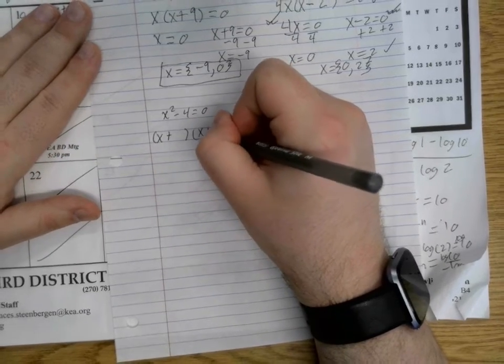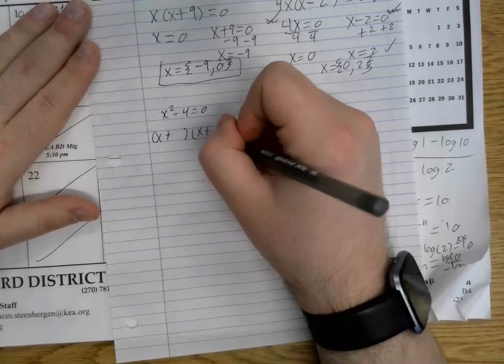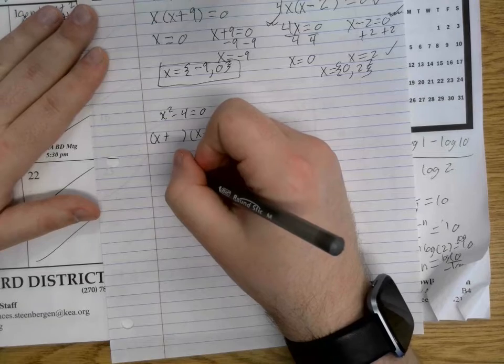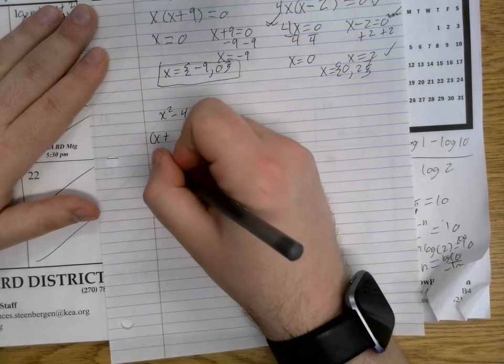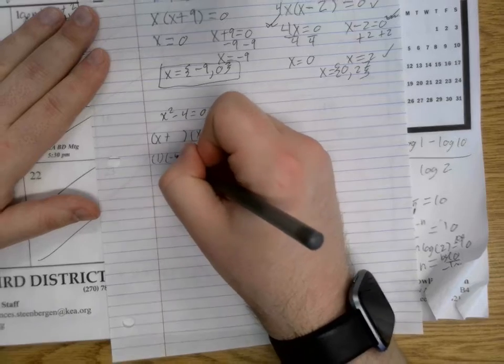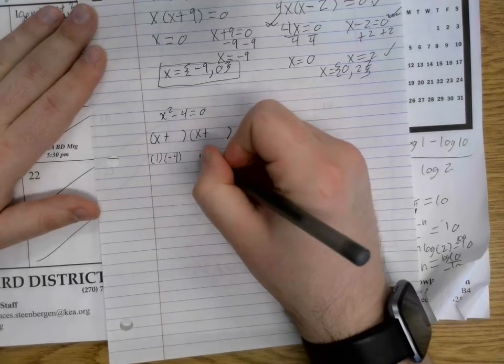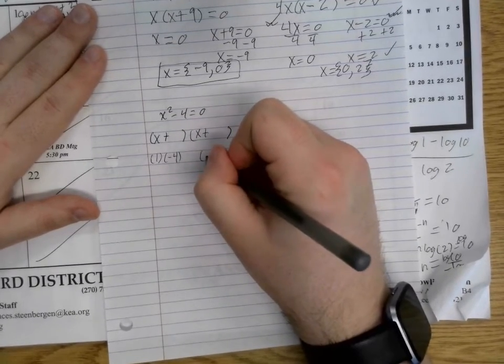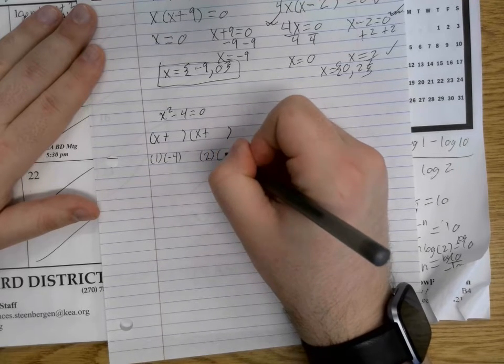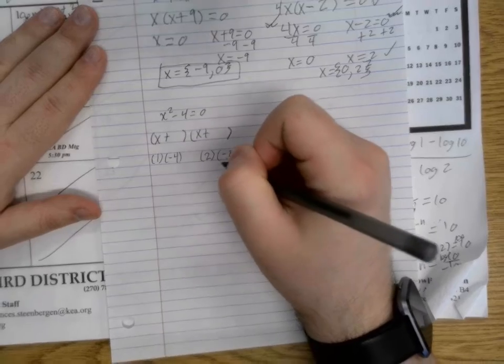You will have seen that we got x plus. That's how we did the notes. And then we listed out everything that multiplies to give me -4. So like 1 times -4, 2 times -2, and all that.